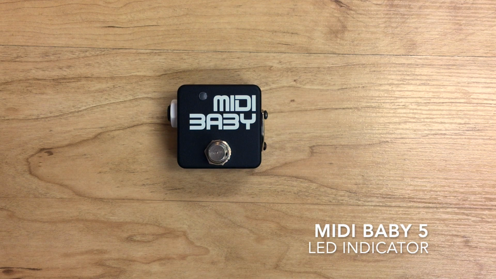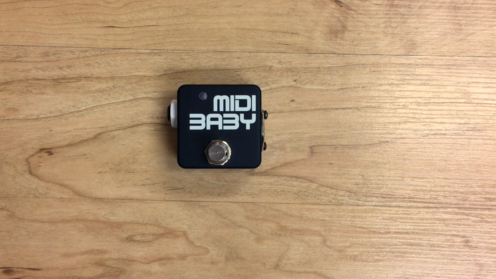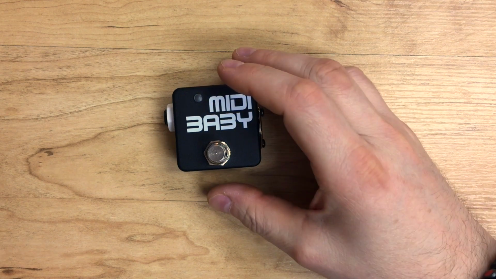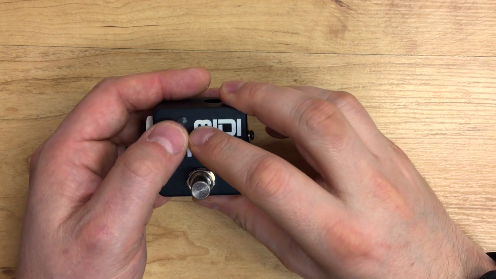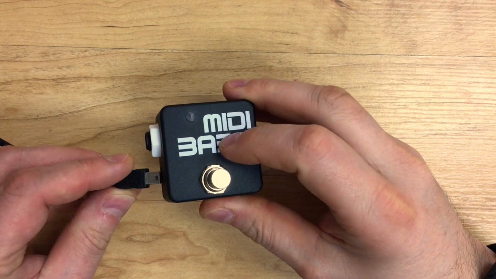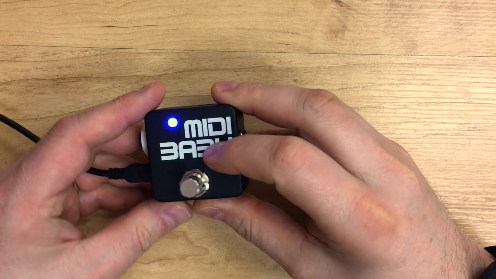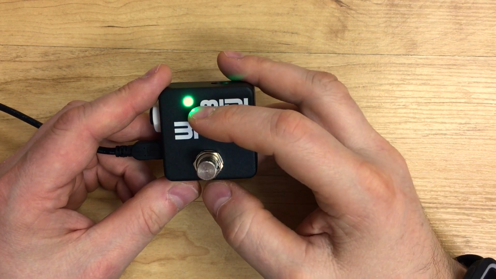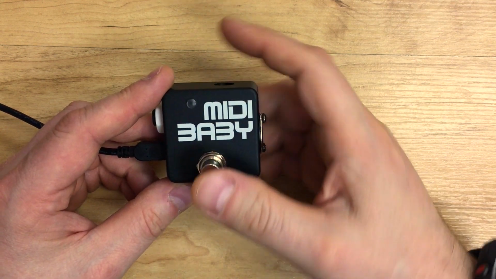Today's video is MIDI Baby 5 LED Indicator. If you've been using your MIDI Baby for a while, you'll know that the LED indicator is really cool. It lights up lots of different colors, and you can choose which color it lights up when you press certain buttons or combinations of buttons.